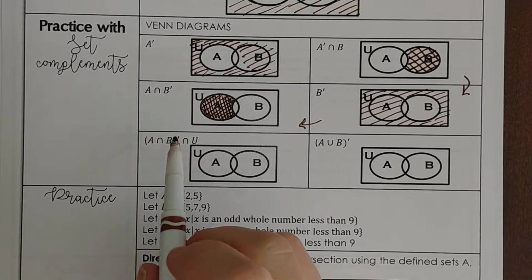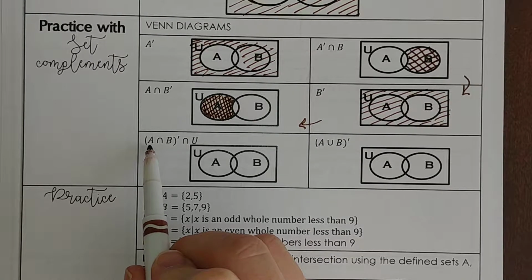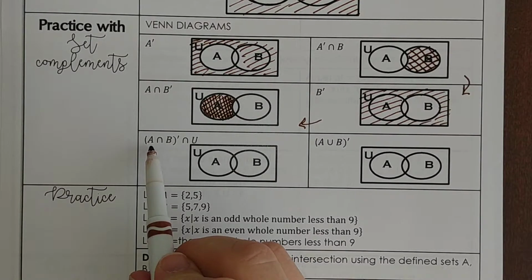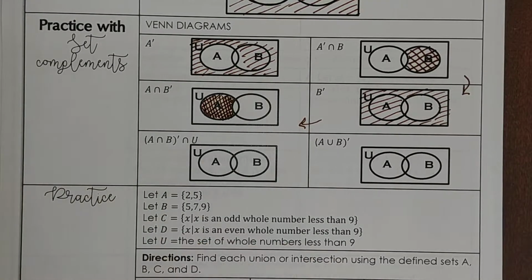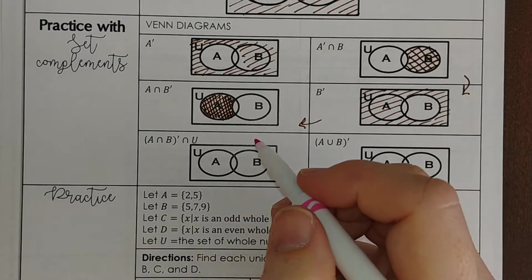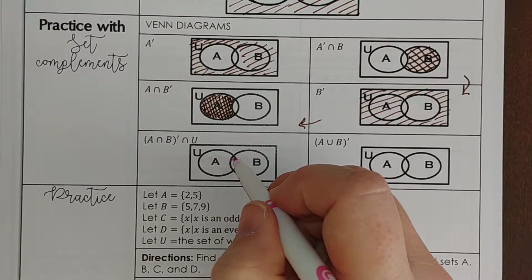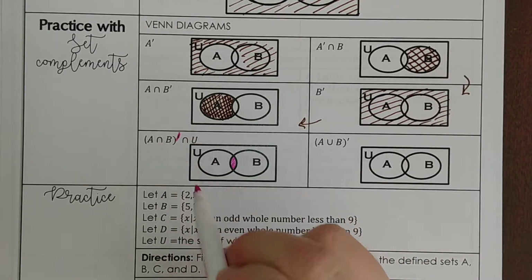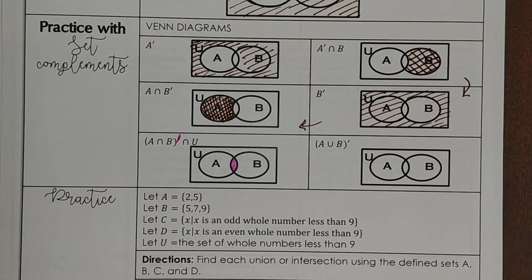Now for this one, I might use several different colors. I want the intersection of A and B. I'm going to do that in pink. The intersection of A and B. And then I want not that, indicated by the prime.